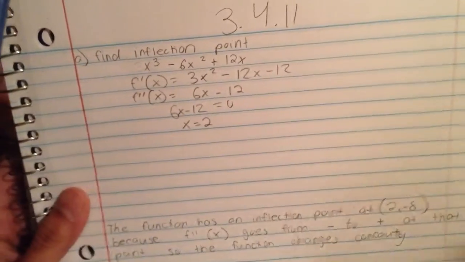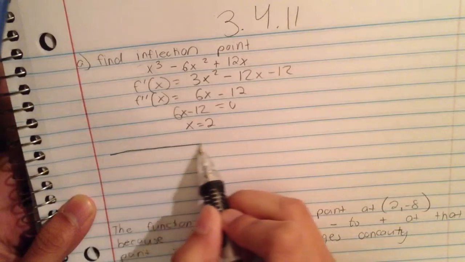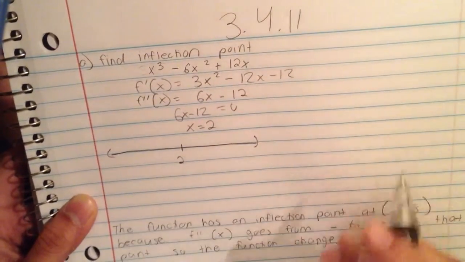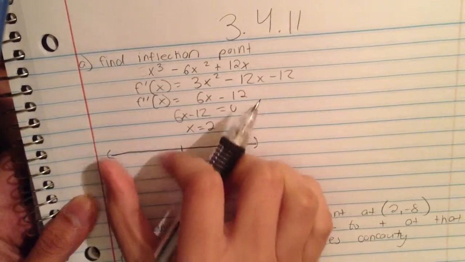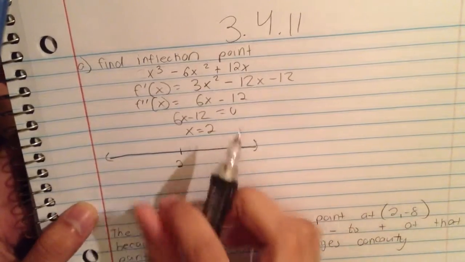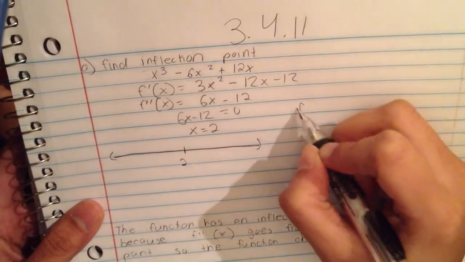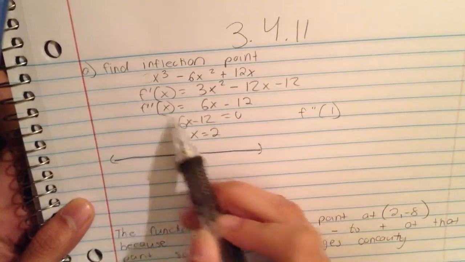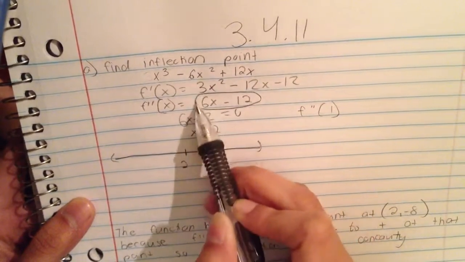And then you create a number line, placing just 2 over here. And what I'm going to be doing is substituting values from this interval and seeing if it's positive or negative. So from here I'll be doing f double prime of 1. I'll be substituting into the derivative. So let's circle that.